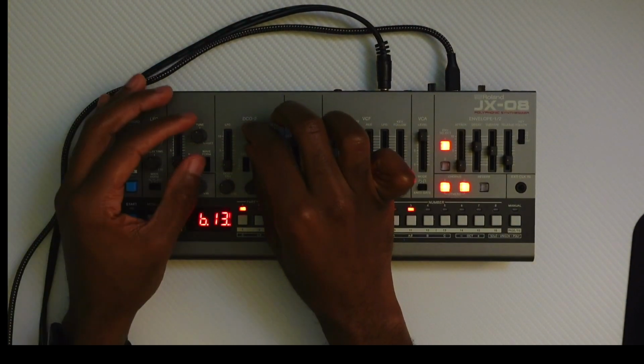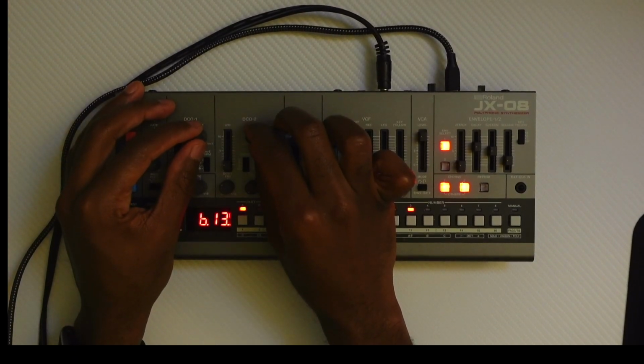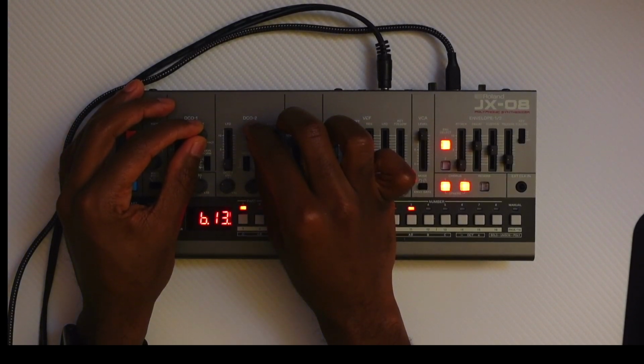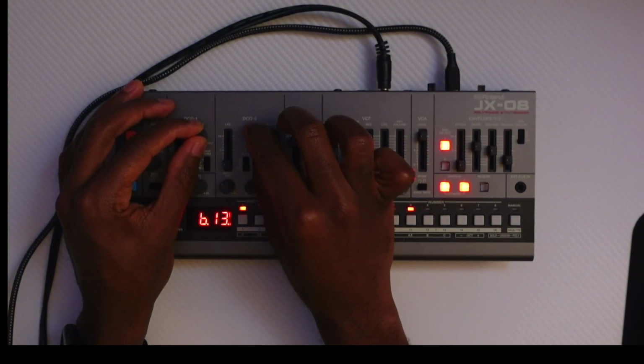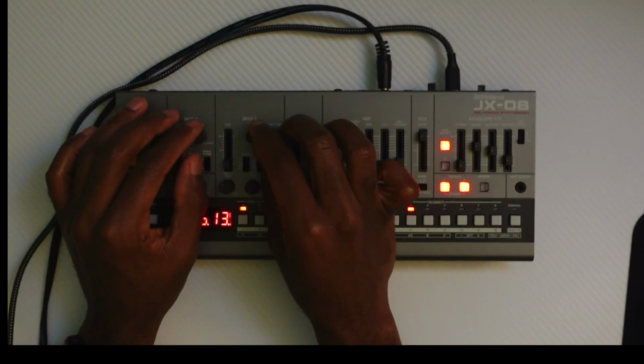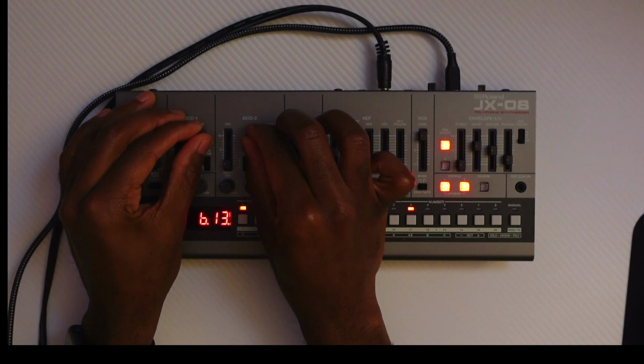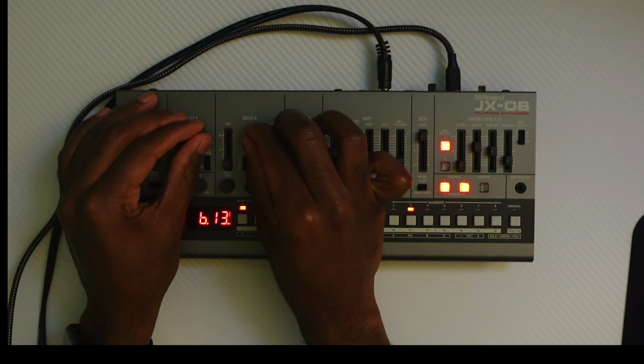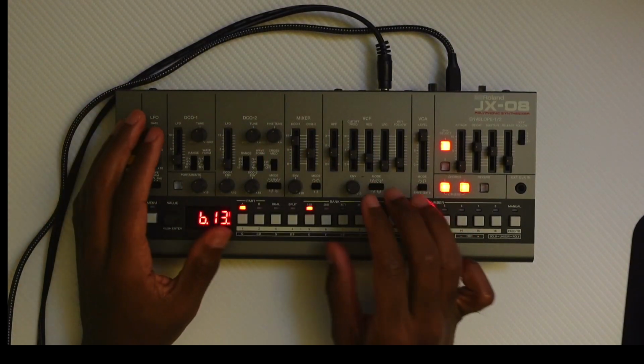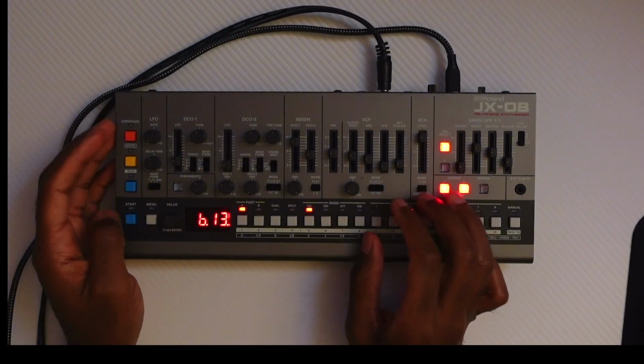Another thing you have to be careful with is that you have to turn these knobs not only in sync with one another, but you have to kind of listen in, because if you don't, that happens.